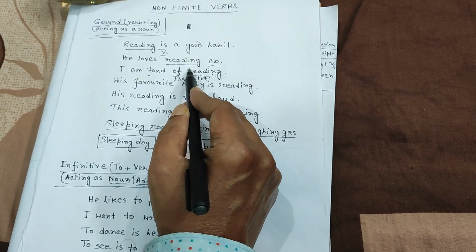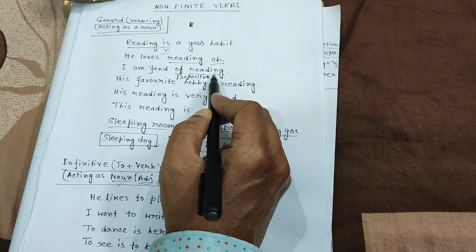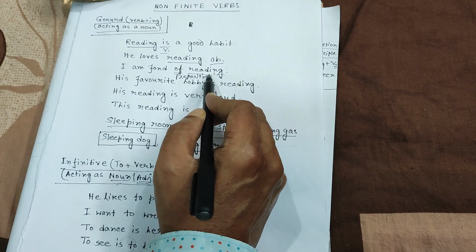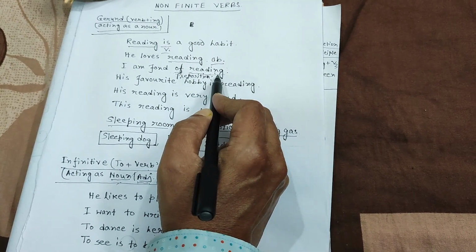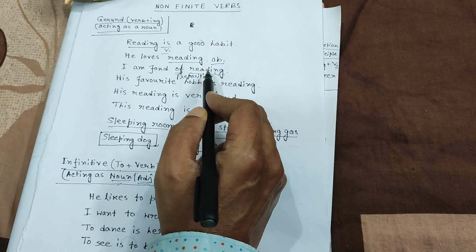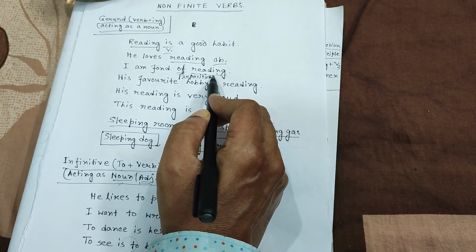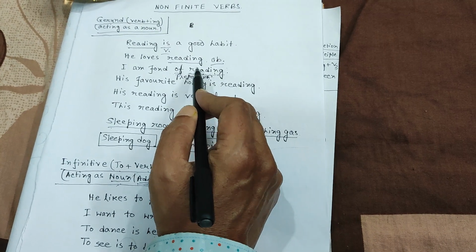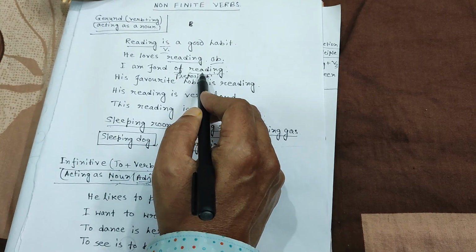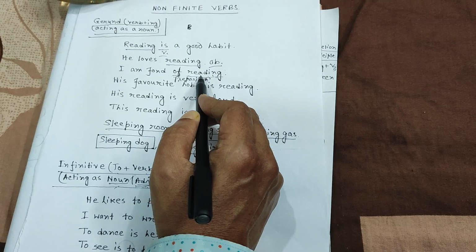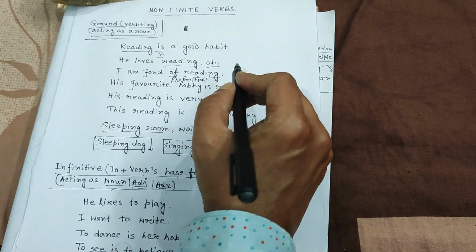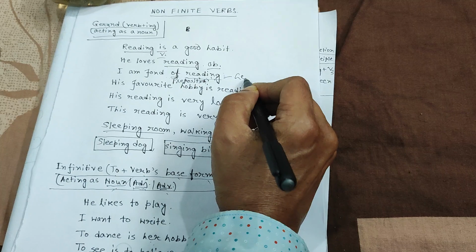Reading is a gerund because it is used as a noun. It is used as an object of the preposition of. Only a noun can be the object of any preposition. So it is a gerund. This is also a gerund.